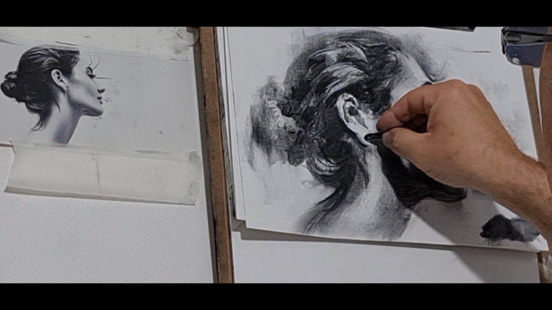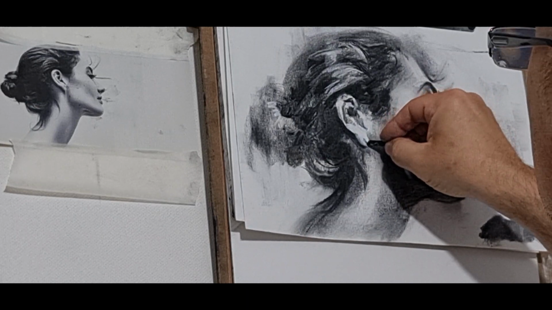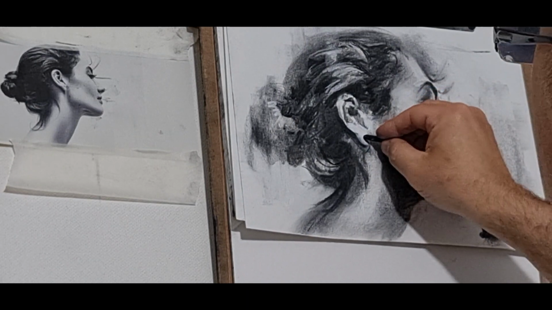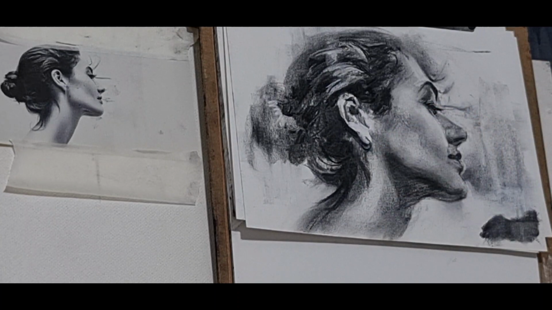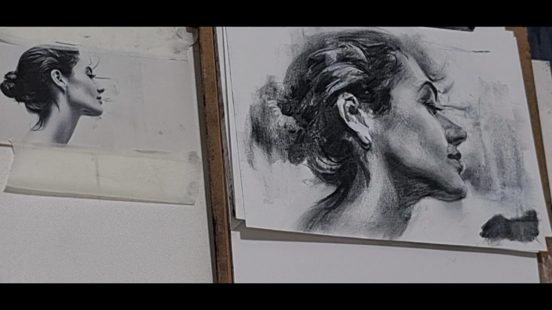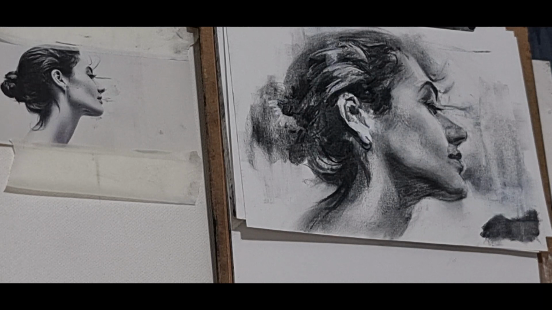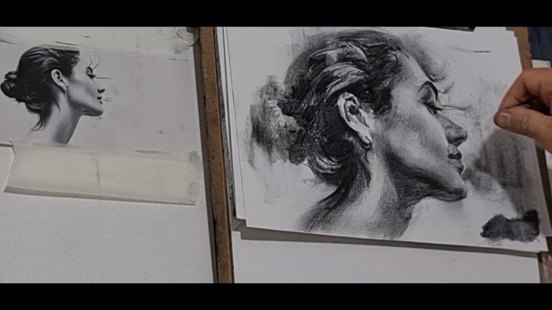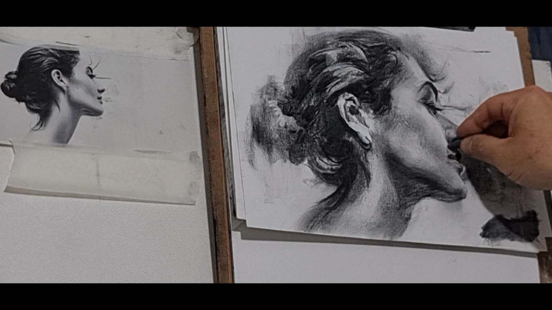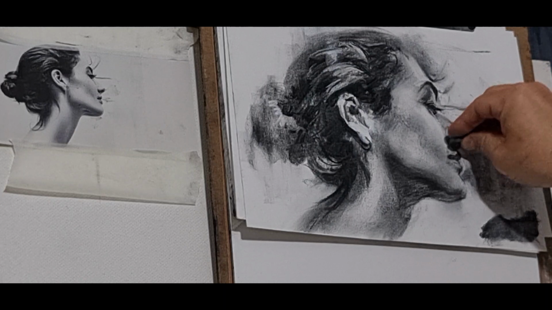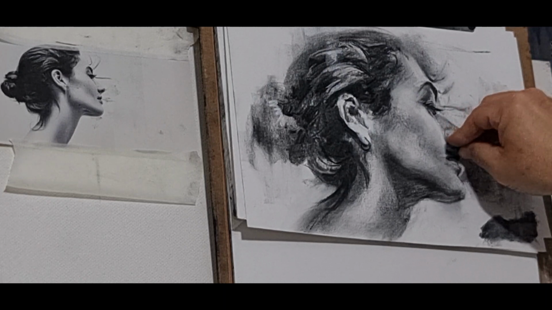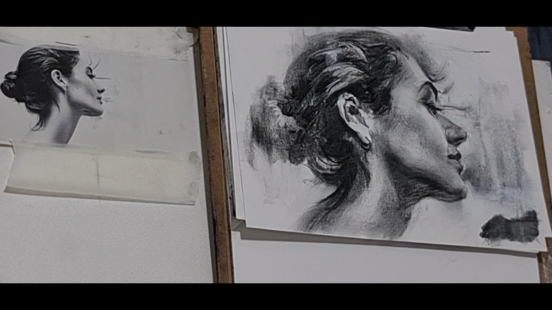No. I can actually do an earring there, why not? Something like that. Just get the moustache out. Did I say moustache? Well, yeah, it looks like a bit of moustache. So get it out.